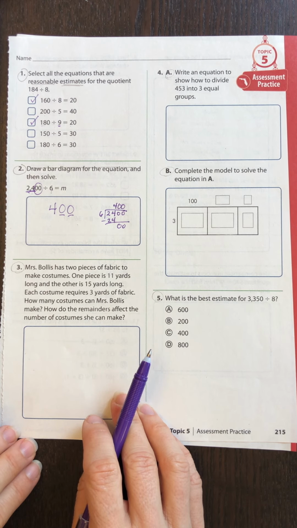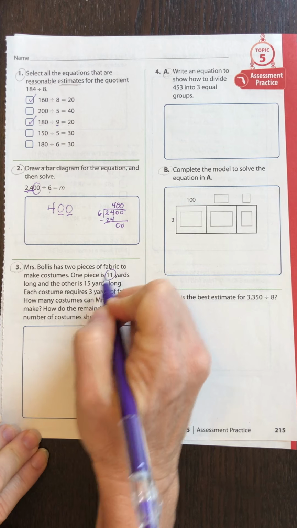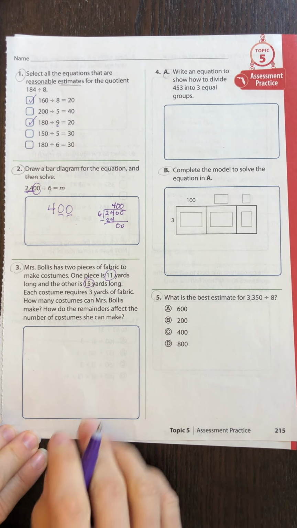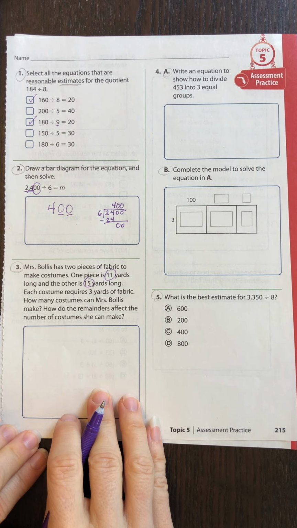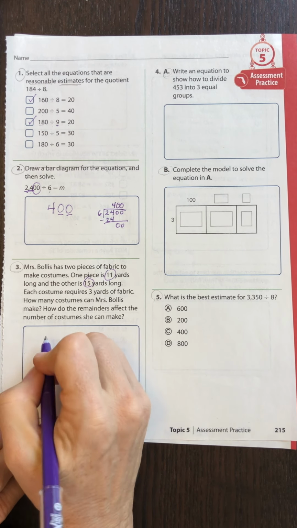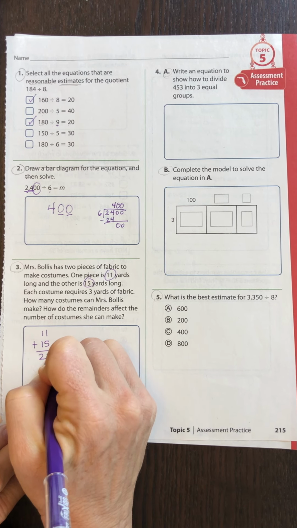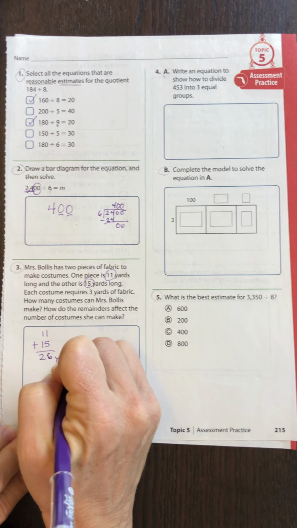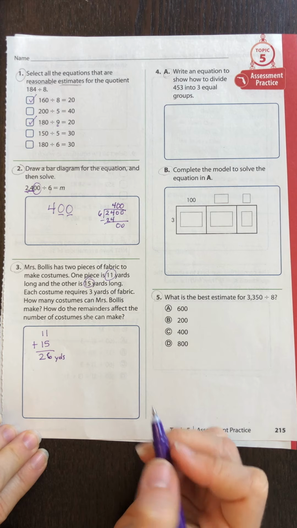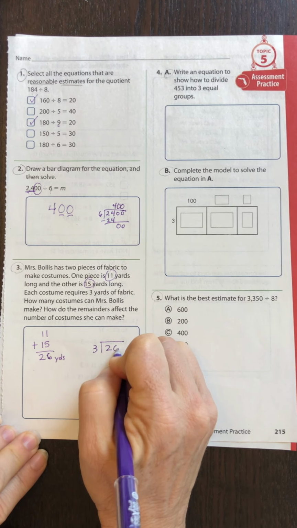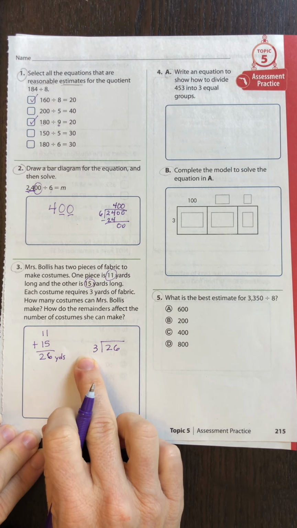Number 3, Mrs. Bolus has 2 pieces of fabric to make costumes. One piece is 11 yards long and the other is 15 yards long. Each costume requires 3 yards of fabric. How many costumes can Mrs. Bolus make? Well, she has 11 plus 15 yards, or 26 yards of fabric. Each costume requires 3 yards. So I'm going to divide my 26 by 3.